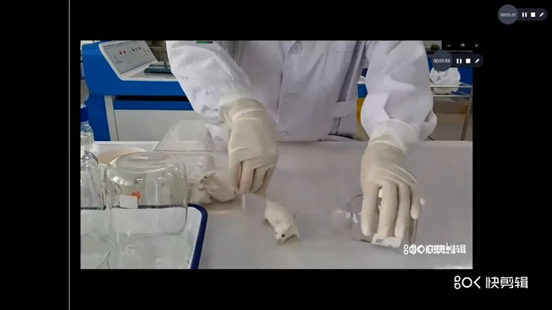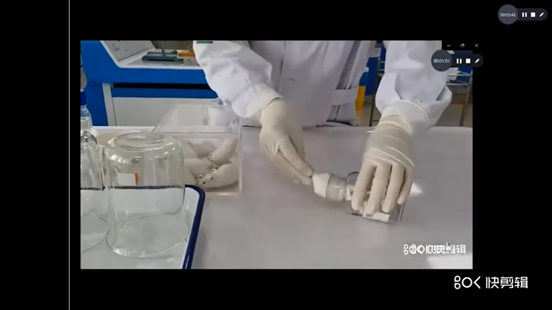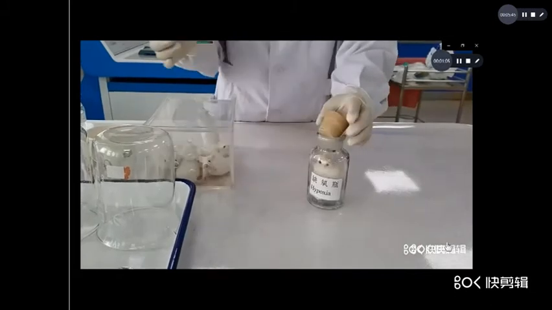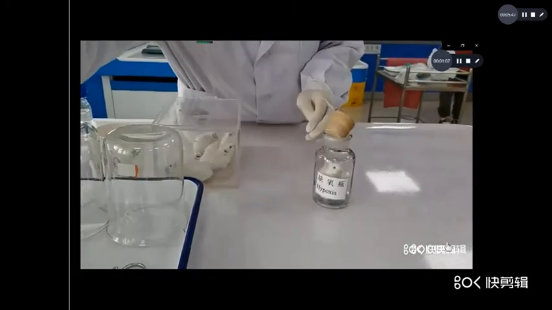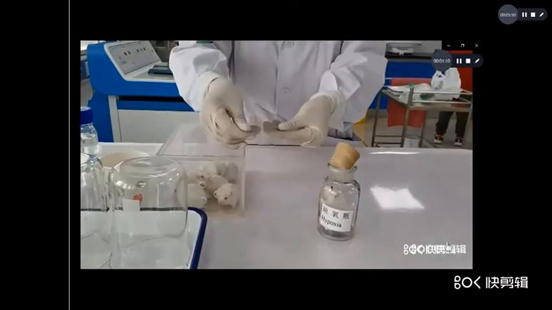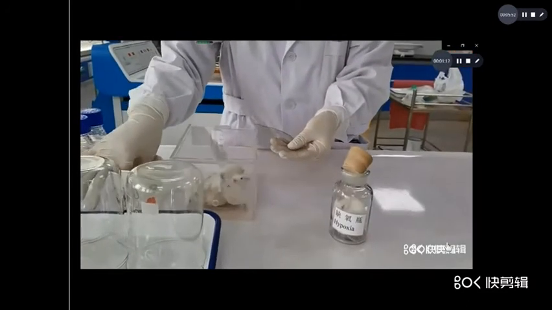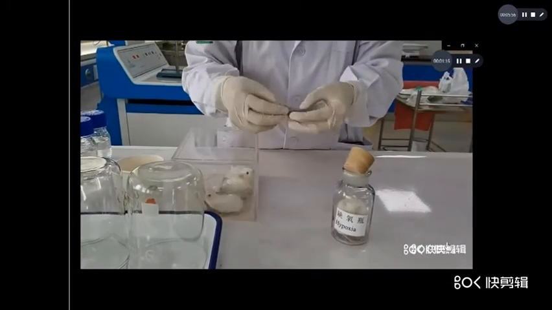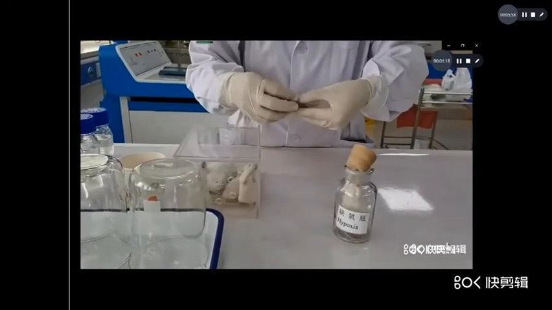Now put a mature mouse into the jar. The next, pack the newborn mouse. Don't damage your hands.